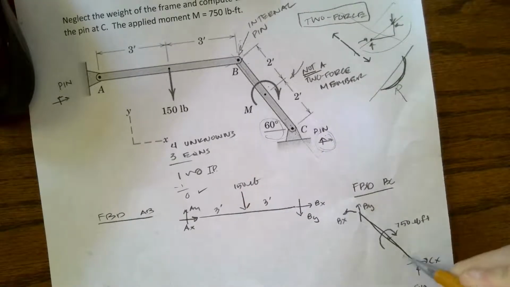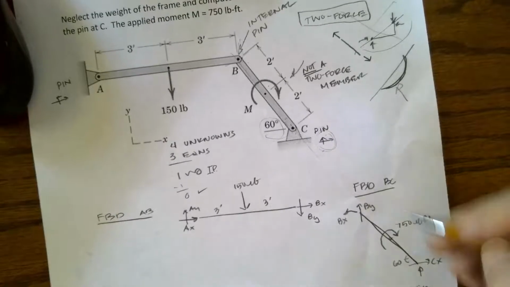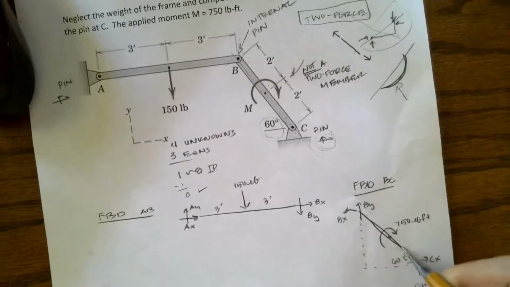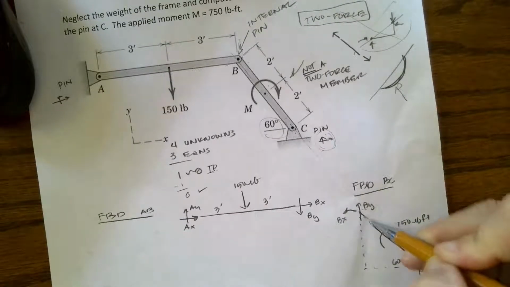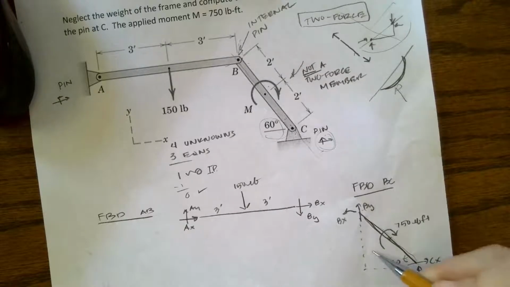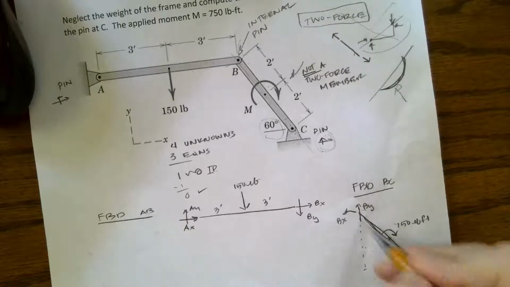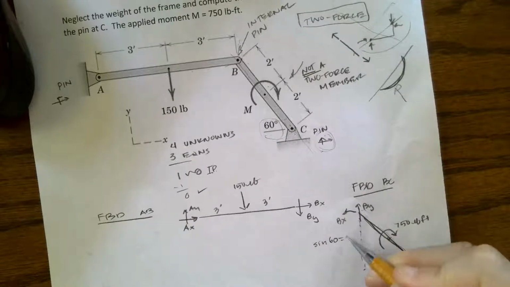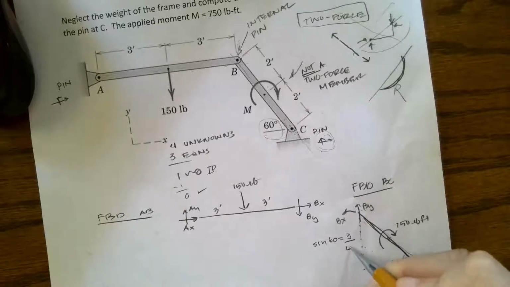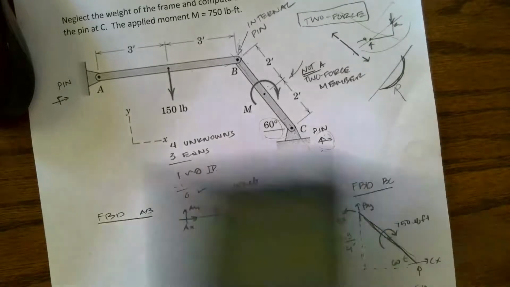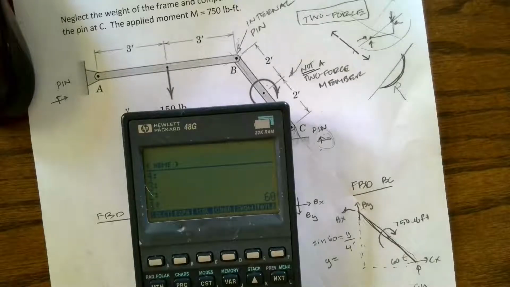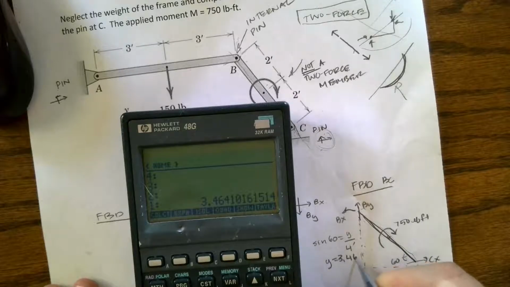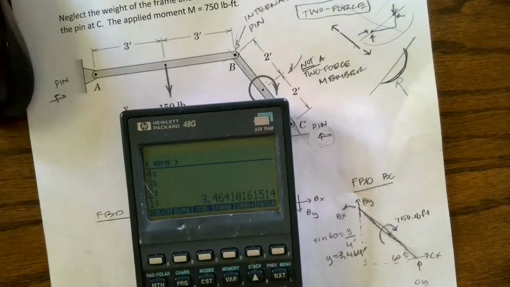And I know that this is 60 degrees, and here we go. My hypotenuse is 4 feet. Okay, so if I look at a triangle, sine is opposite over hypotenuse. So I have sine 60 equals, we're going to call that y, over 4 feet. So y equals 4 times sine 60. So I have 3.464 feet.